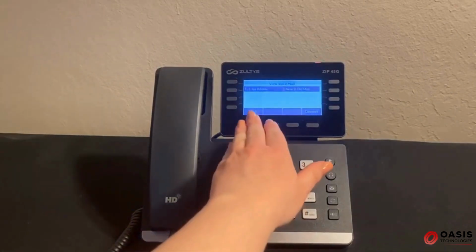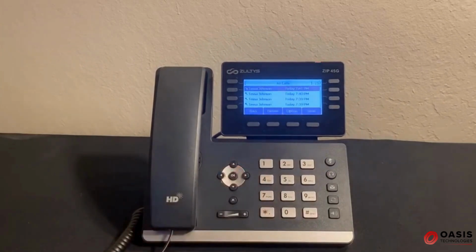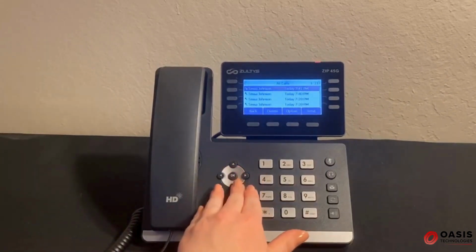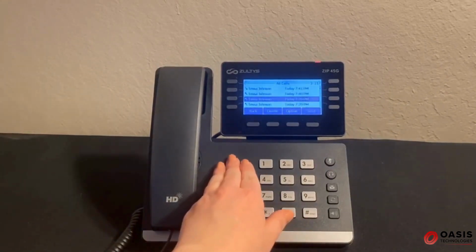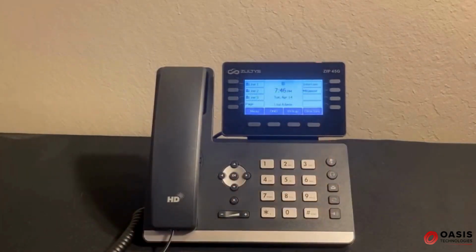Or I can view my recent call history by clicking on the up key of the directional pad. Use the directional keys to navigate this menu, and you can click to make a call right here on this screen.